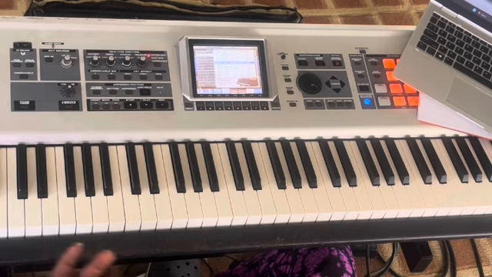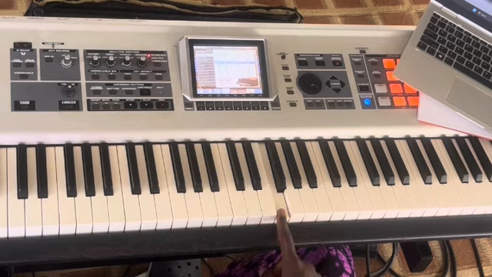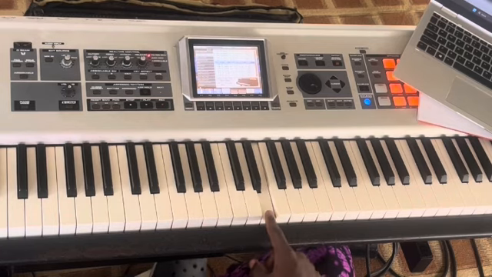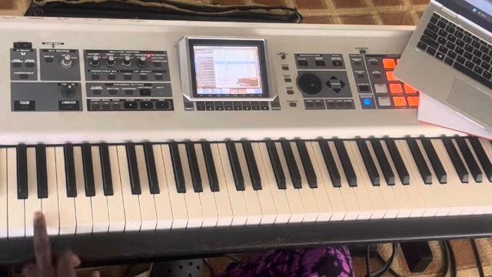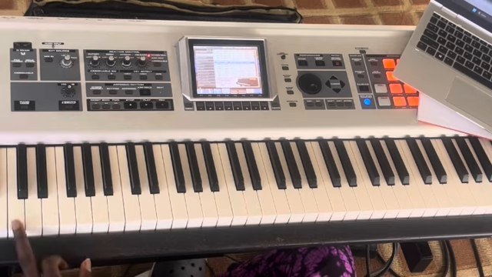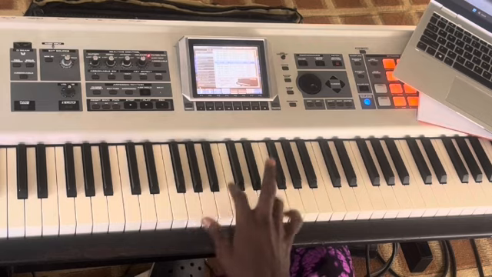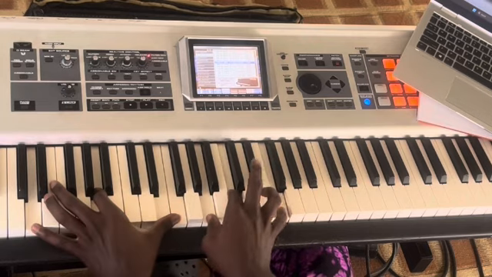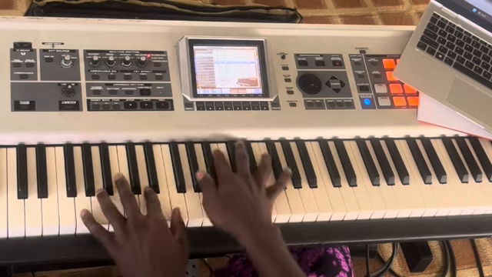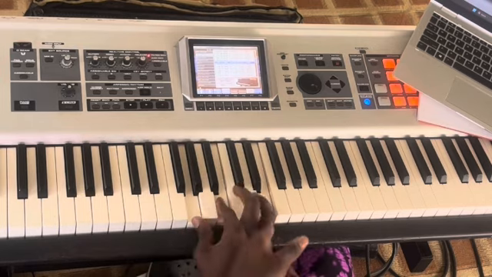Imagine if I want to do a 2-5-1 progression and my melody is fa, mi, then I know it is 2. The 2 on the key of C is D, the 5 is G, and the 1 is C. Then my melody, fa, mi, fa, then mi.